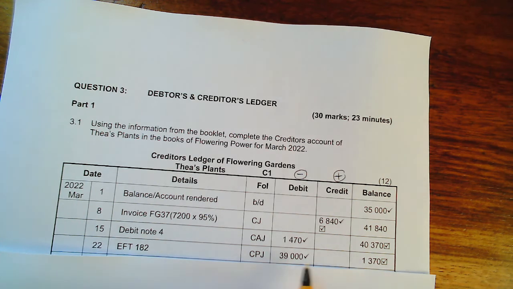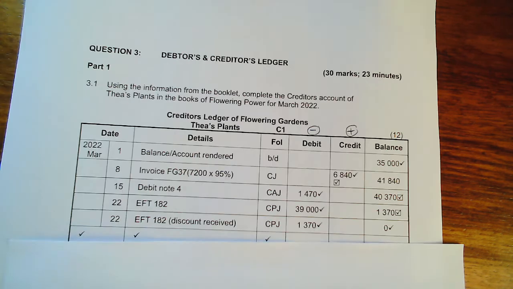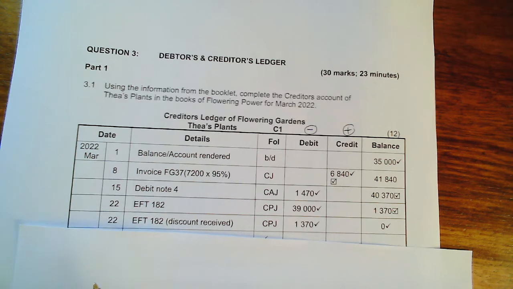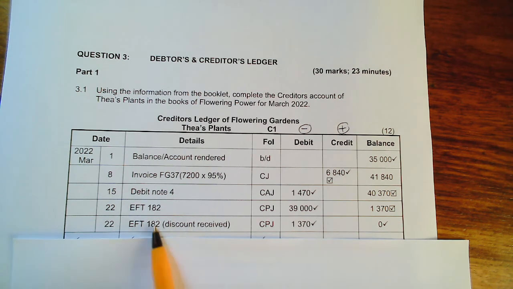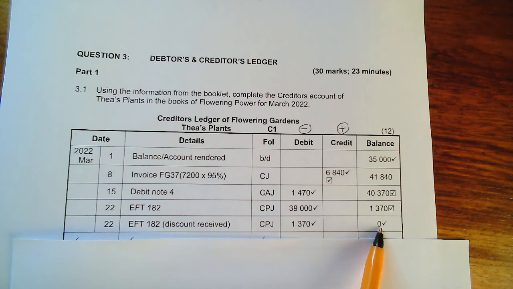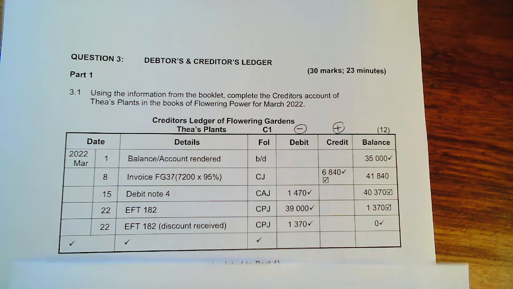But remember, this 39,000 is actually paying the account in full. So this 1,370 will be an amount that we get off, and it's a discount that we receive. So we just add it again on the 22nd, and we say discount received, also with the EFT 182. 1,370 is the amount that the account must become less by, because at the end the account must be settled in full, and we should have nothing left.